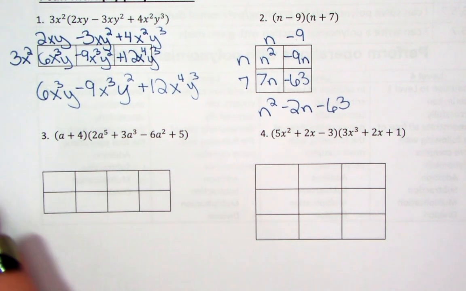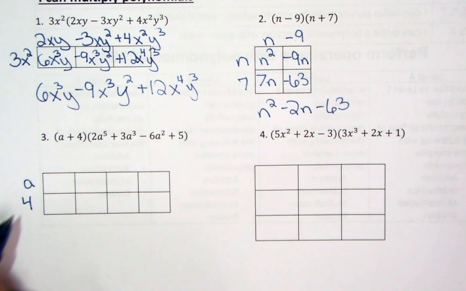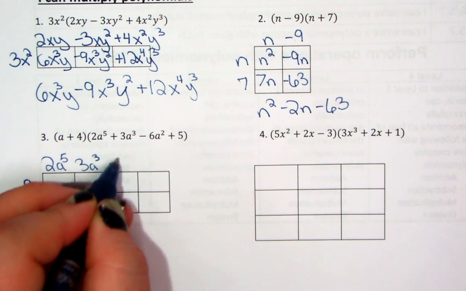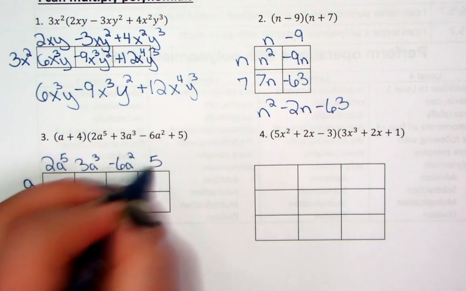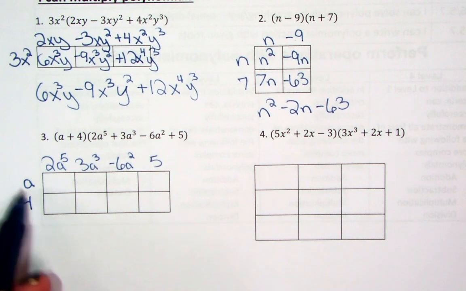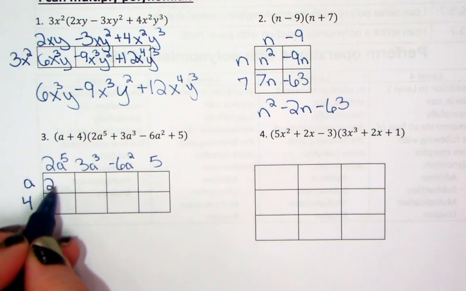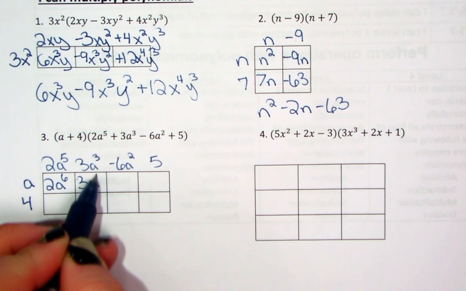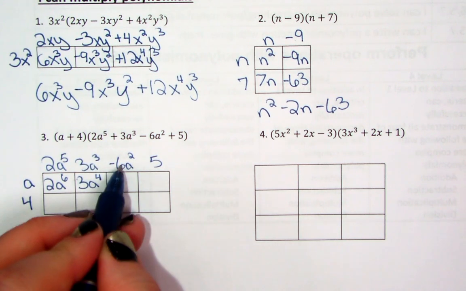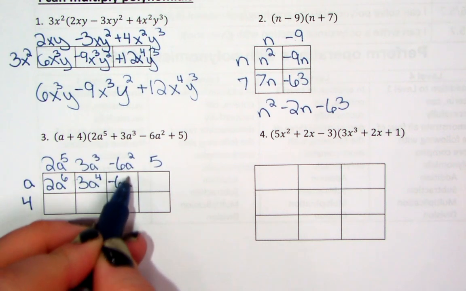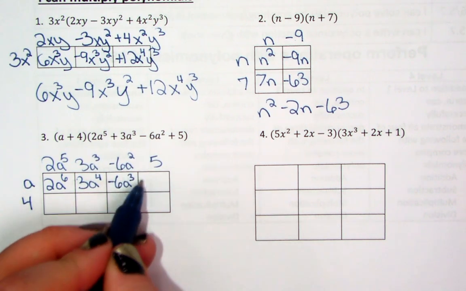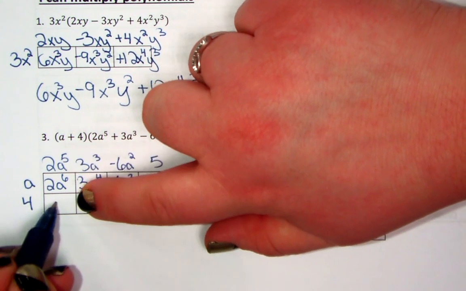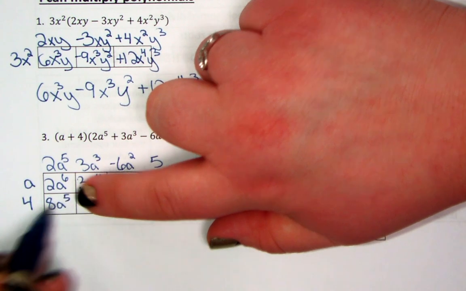Number 3, a plus 4 and 2a to the fifth, 3a cubed minus 6a squared, and 5. So we're multiplying a times 2a to the fifth, and we get 2a to the sixth. A times 3a cubed, 3a to the fourth. A times negative 6a squared, negative 6a to the third. A times 5, 5a. Then 4 times a to the fifth gives me 8a to the fifth.